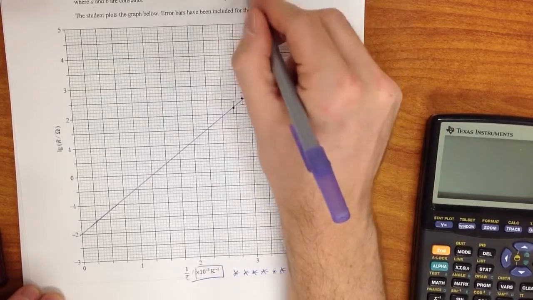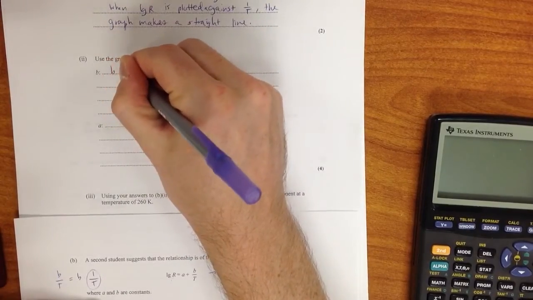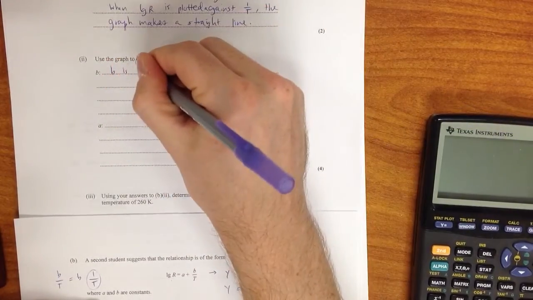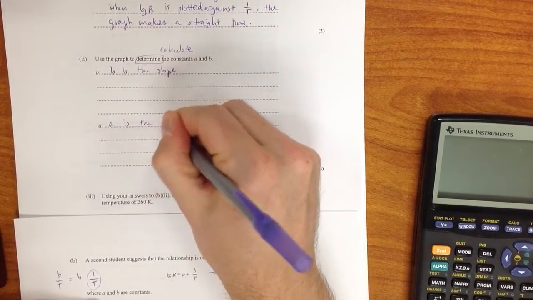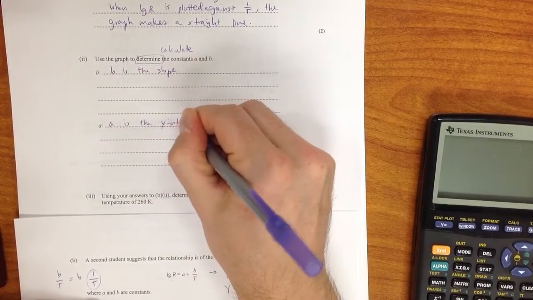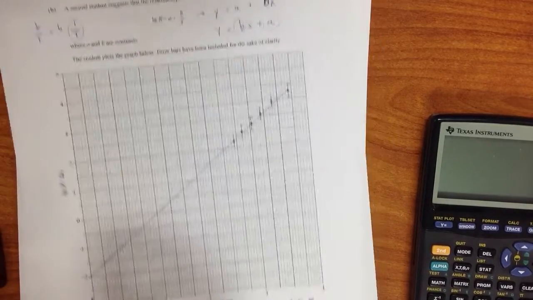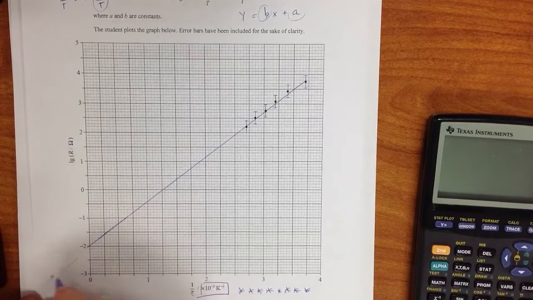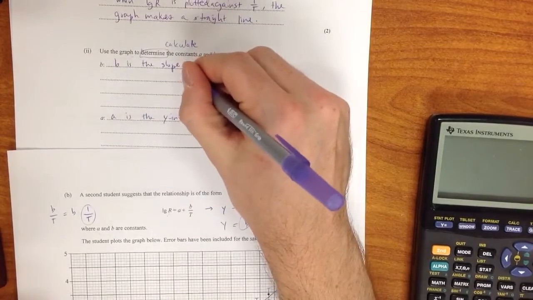So a is the intercept, b is the slope. You can't just say intercept, you actually do have to say y-intercept, because there's an x-intercept. If the graph keeps going back, eventually it hits the x-axis. That's called the x-intercept.